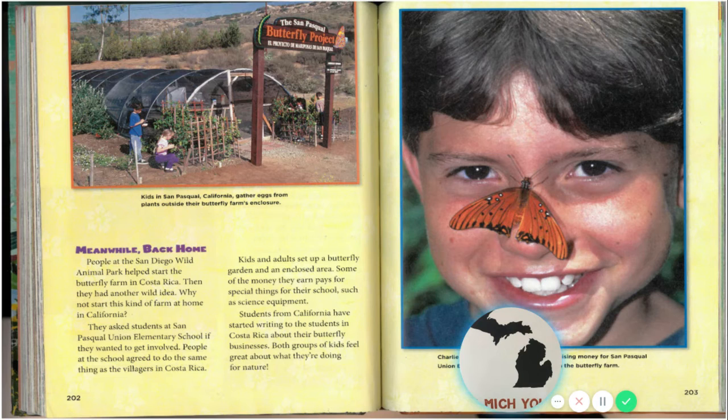Caption: Kids in San Pasqual, California, gather eggs from plants outside their butterfly farm's enclosure. Meanwhile, back home, people at the San Diego Wild Animal Park helped start the butterfly farm in Costa Rica. Then they had another wild idea. Why not start this kind of farm at home in California? They asked students at San Pasqual Union Elementary School if they wanted to get involved.